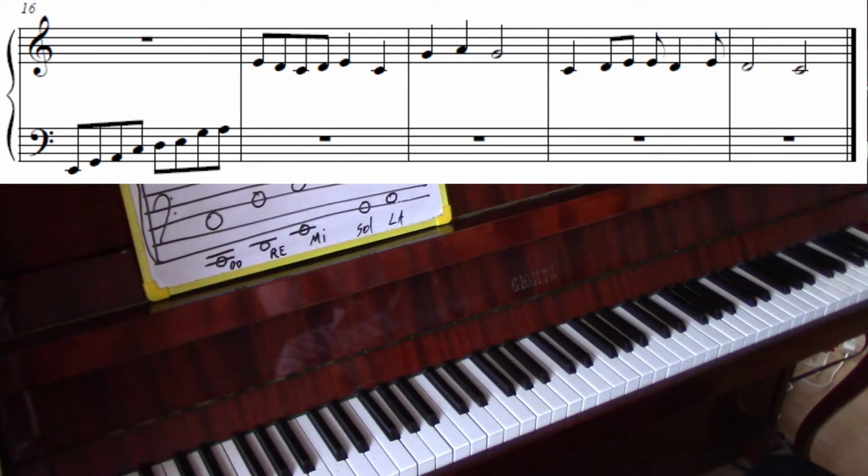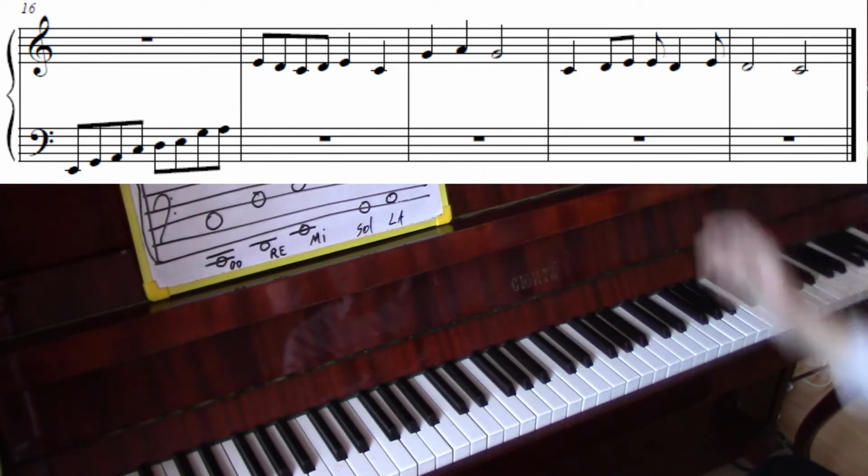Do, re, mi, re, do. Be careful of the rhythm. 1, 2, and 3, and 4, and do, re, mi, re, do. Okay, that's all it is.